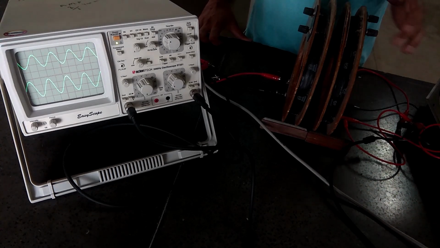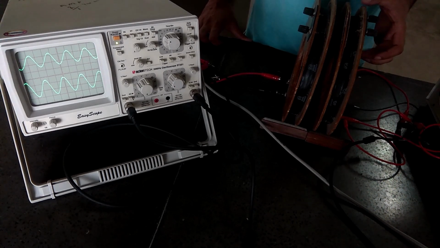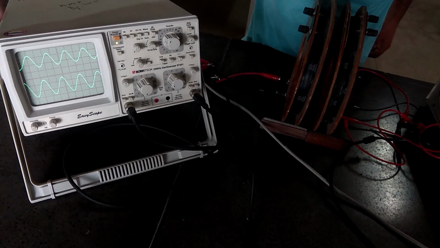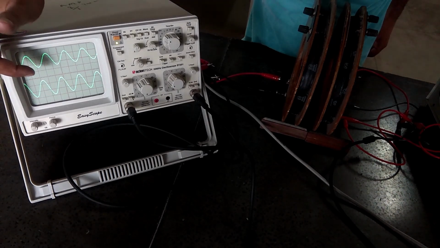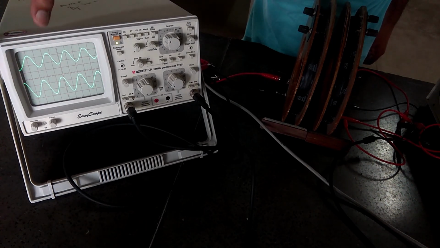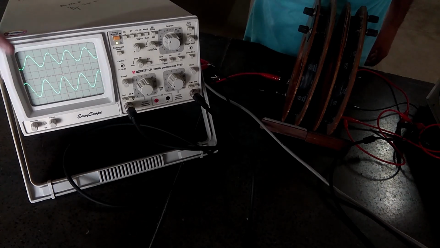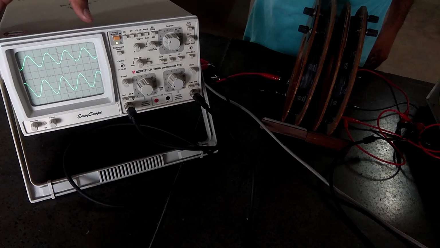Now you can see that this is the input supply to the primary coil. You can see it is a pure sine wave, and this is the output. You can see that there is a phase change between the input and output. The phase change is clearly 180 degrees between the input and the output.